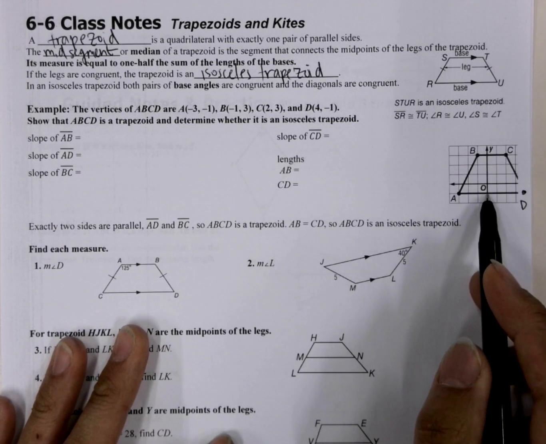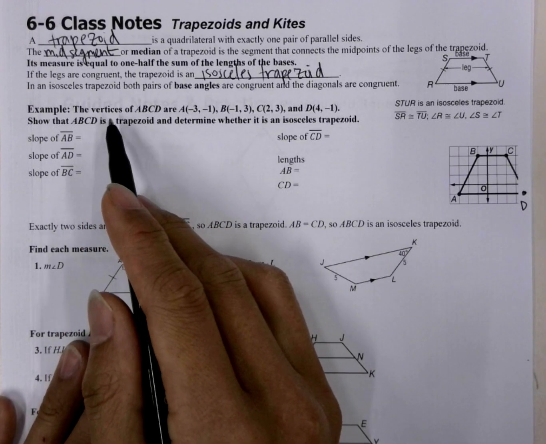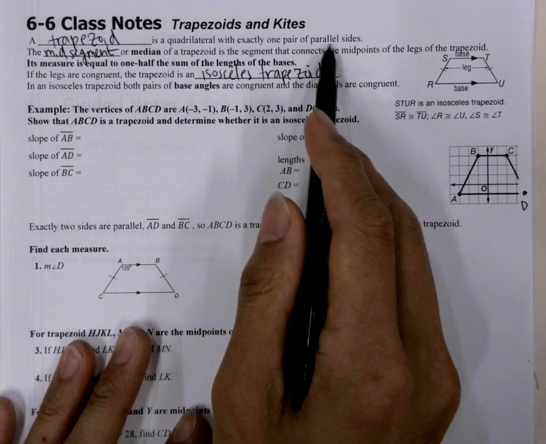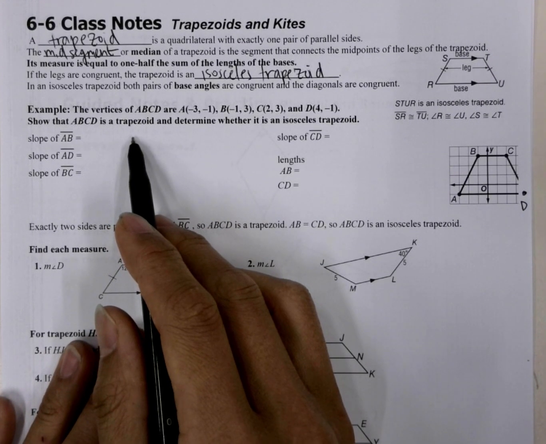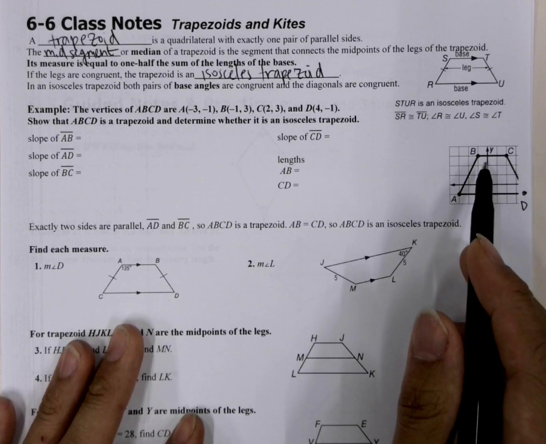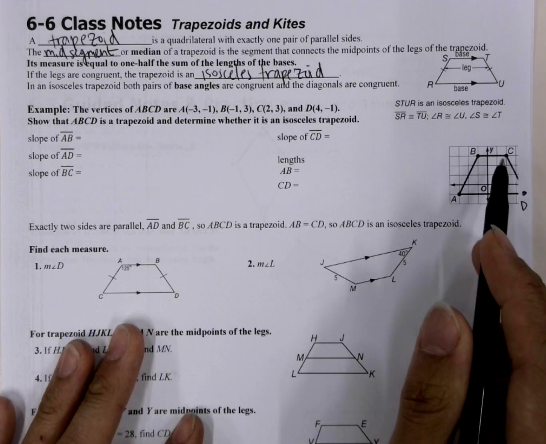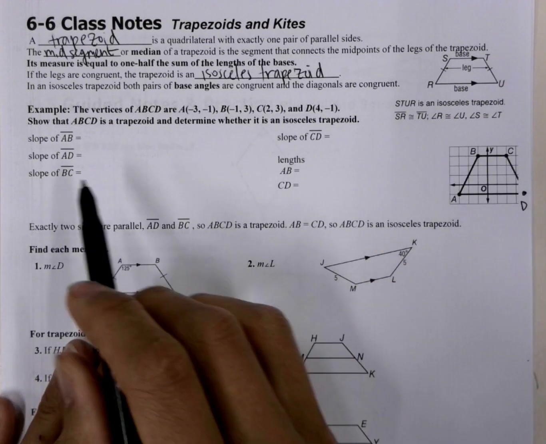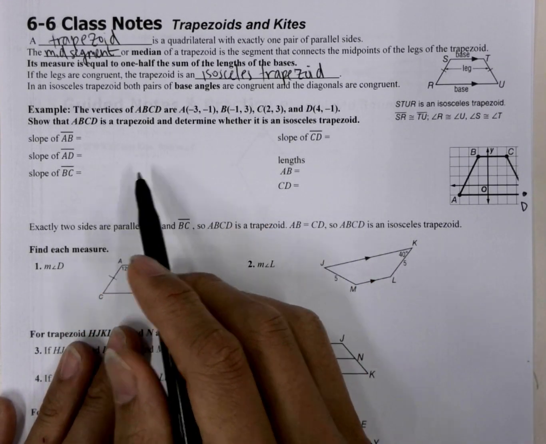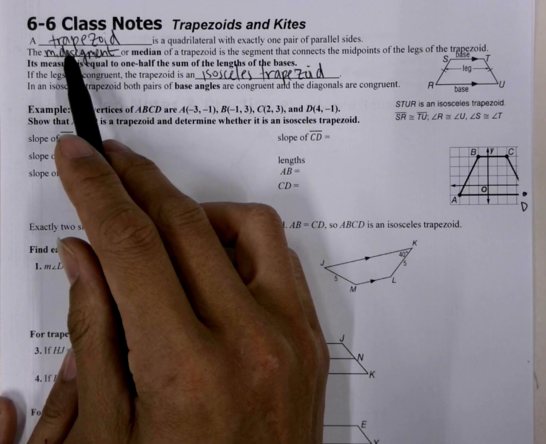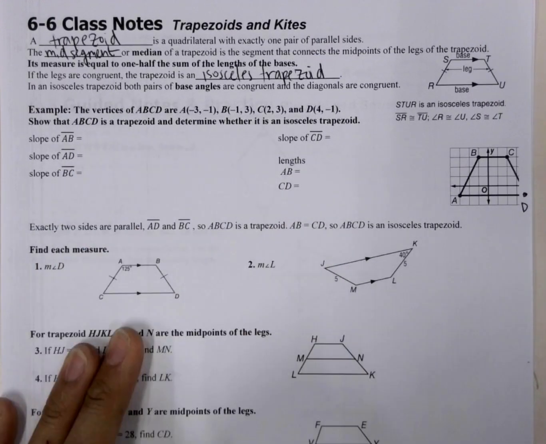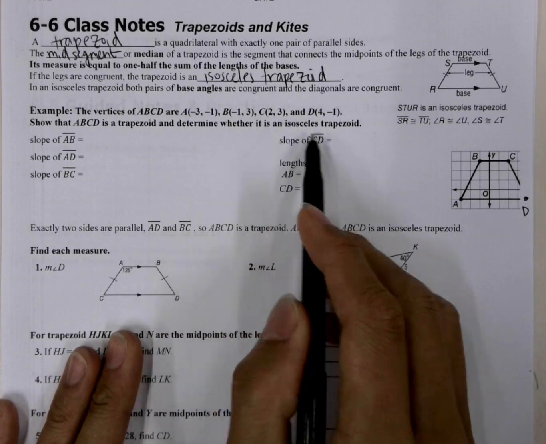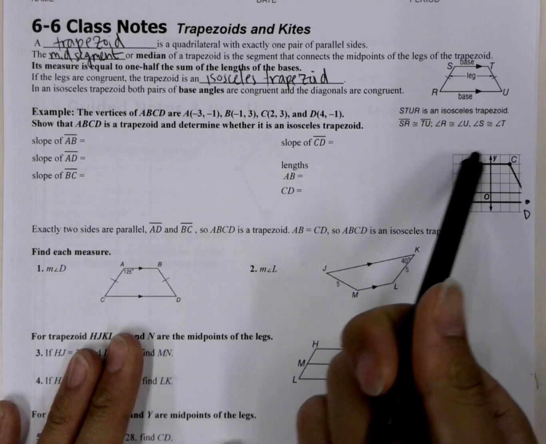And if we could show that, then we can show that it is a trapezoid, because that's what a trapezoid is, one pair of parallel sides. And then we also need to show that AB is not parallel to CD, right? So we're going to find the slope of AB and the slope of CD as well. And if they're not parallel, then it's a trapezoid. Now the question is, is it an isosceles trapezoid? And we'll talk about that after we calculate the slopes of these lines.